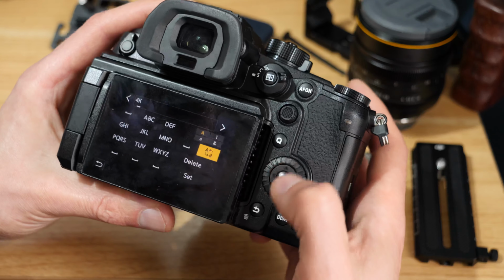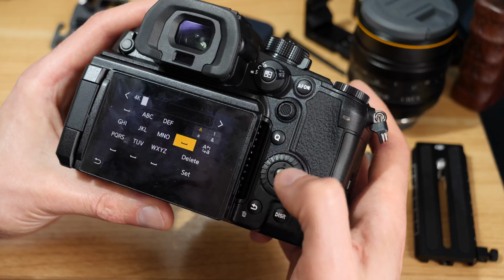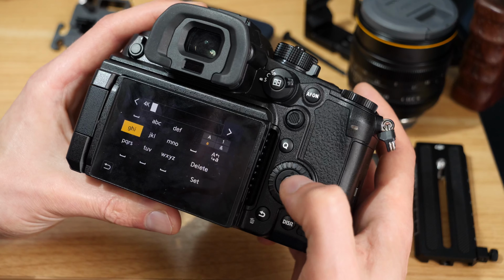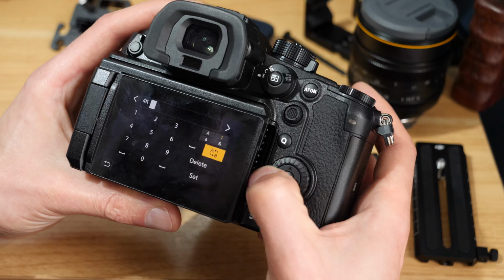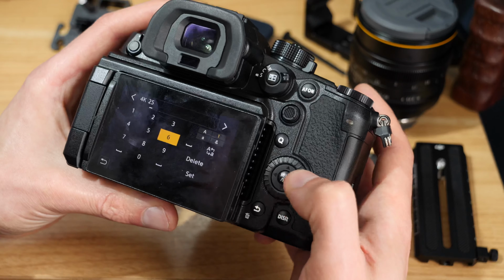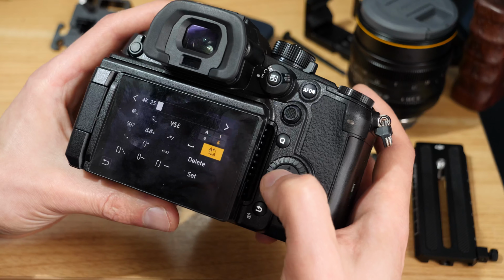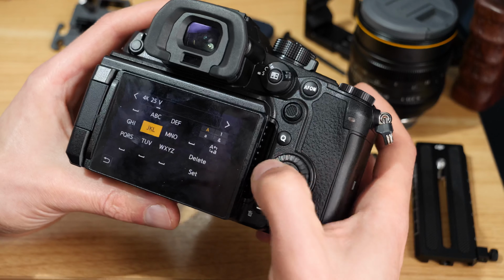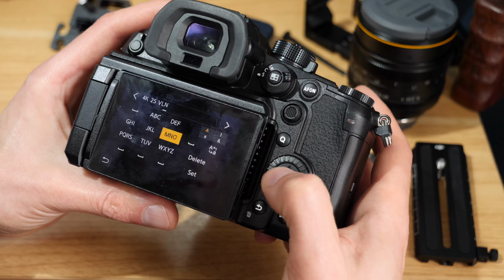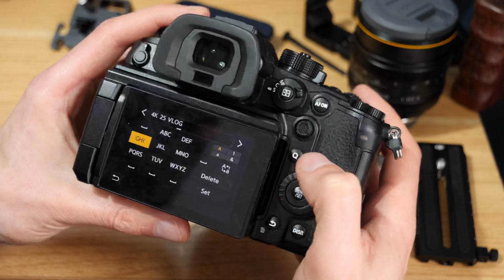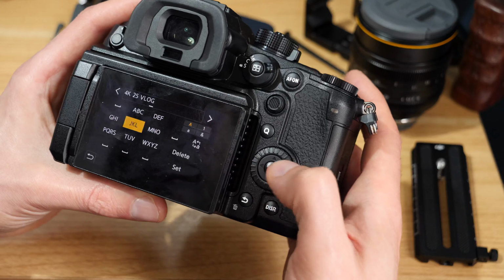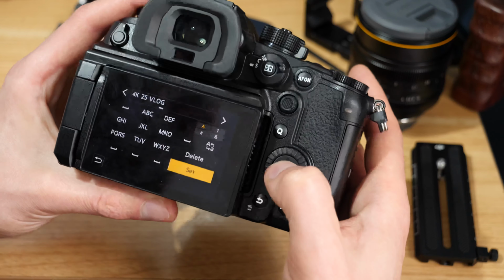4K, get a space in there, and then we'll call it 4K 25, and then a space, and it might be that we want to make it something like vlog. A lot of this you can glean off the screen quite quickly, but when you're coming in and doing it, it's useful to just have it there.